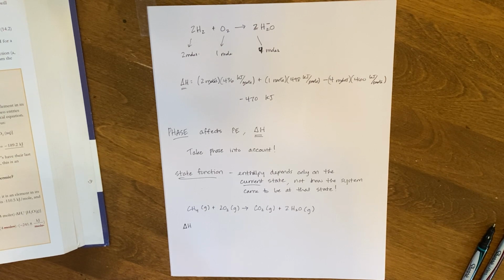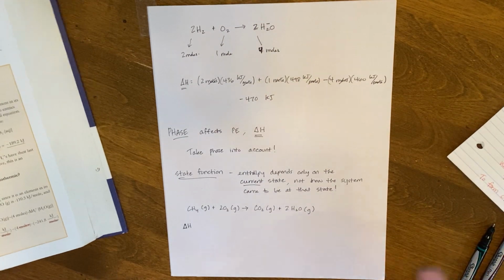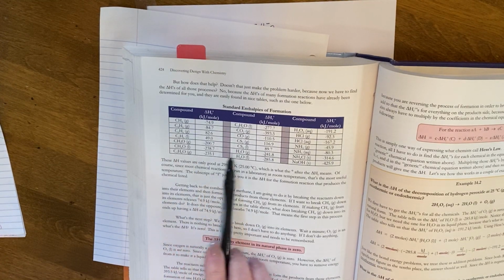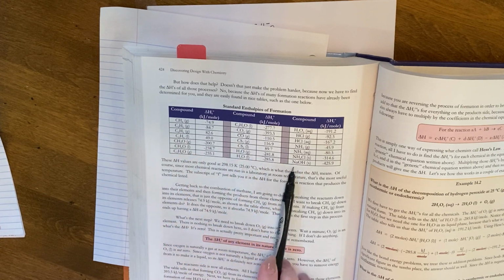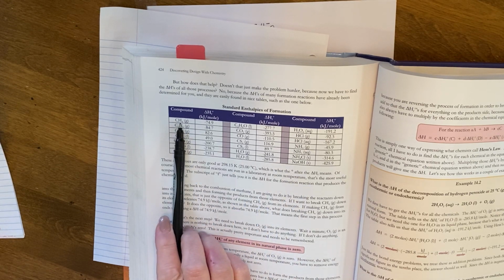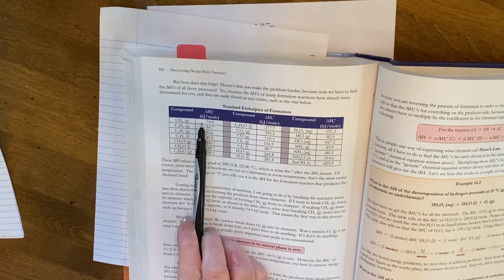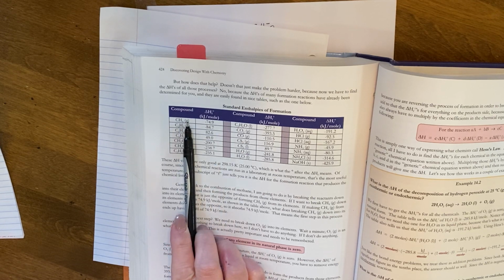Okay, so on page 424, there's another table that shows standard enthalpies of formation. So let me move this book over here. So again, I'm on page 424. So here, instead of listing individual bonds, we see molecules or a compound, okay? And this shows, for instance, for CH4 gas, it takes this many kilojoules per mole to form CH4, okay?